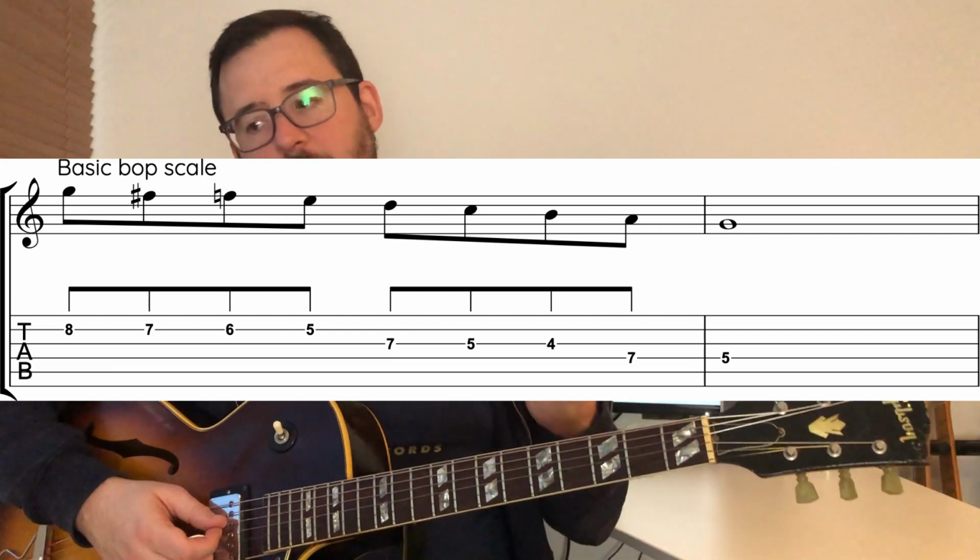Now here's the first thing, right? If I play this in another rhythm, you might recognize that, right? That's how I remember the sound of it. And that scale is much older than bop and much older than jazz, really. And when you think about it, it's very simple.